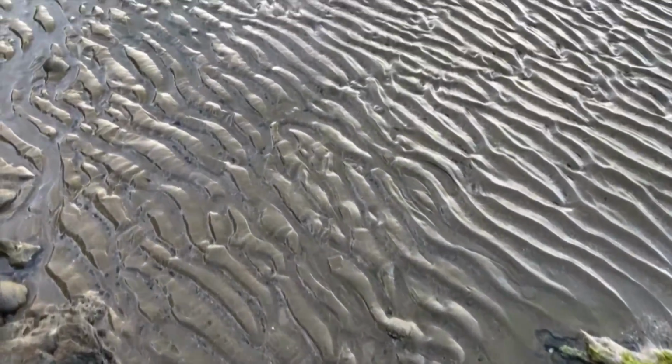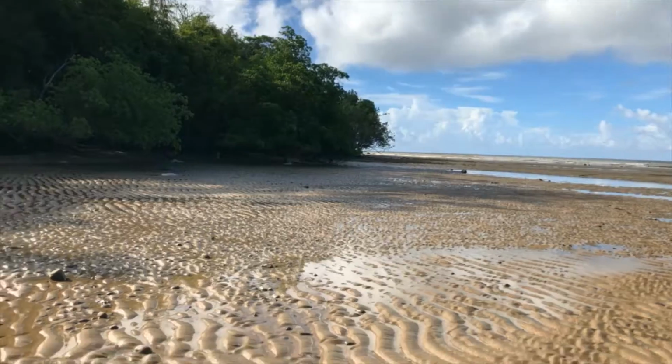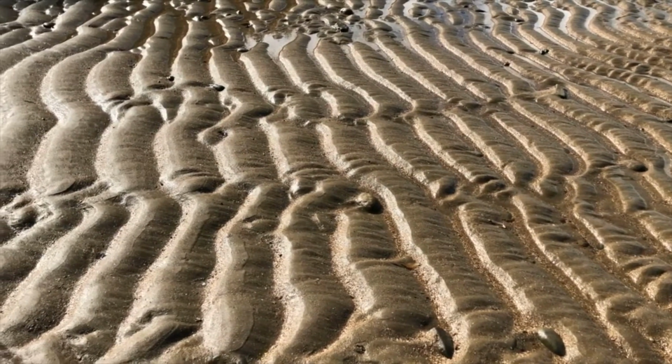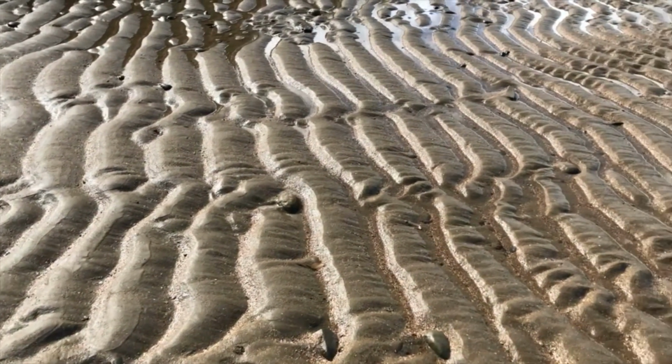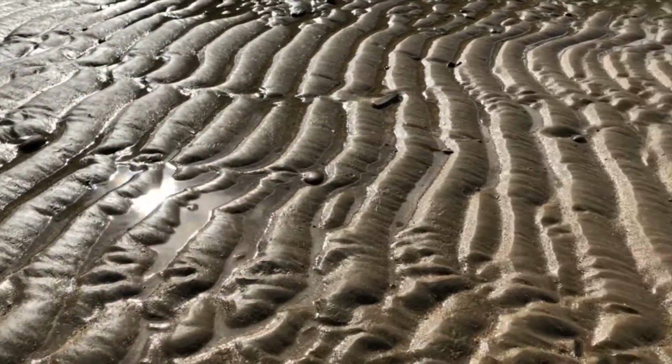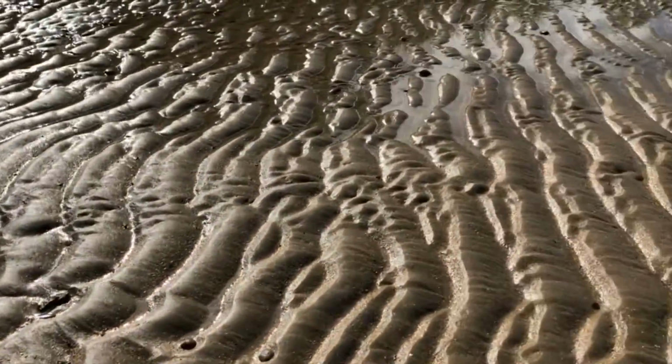So here we have modern ripples on the beach, and we can use these ripple crests to get an idea of the direction in which our waves and currents are moving sediments. At this point, we are seeing a significantly different ripple. These are much larger, and you can clearly see that migration is seaward to shoreward.